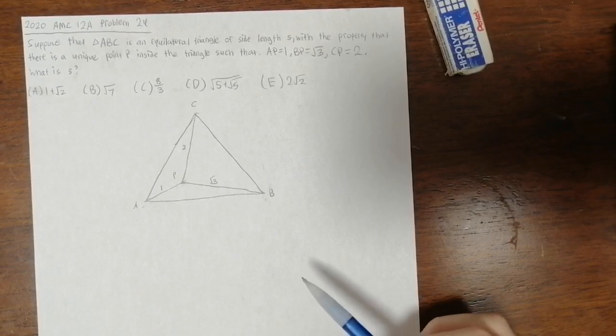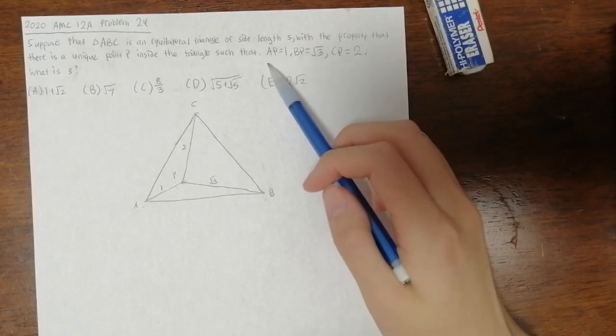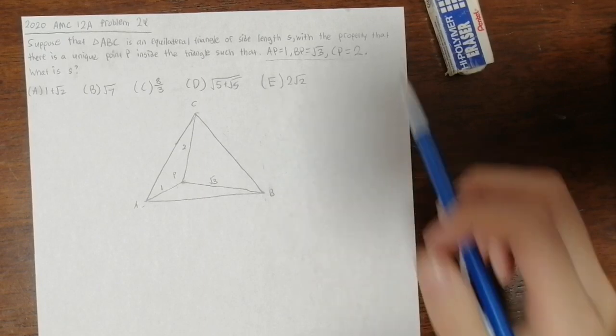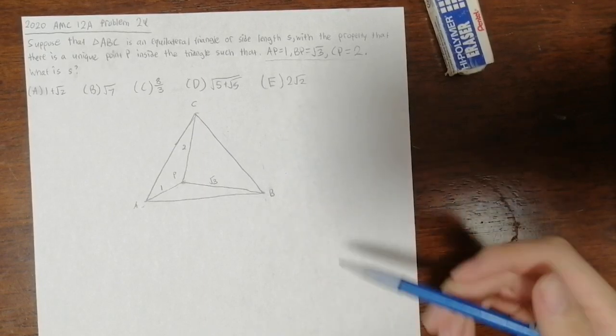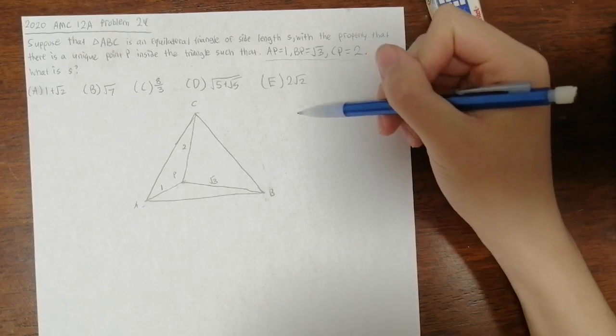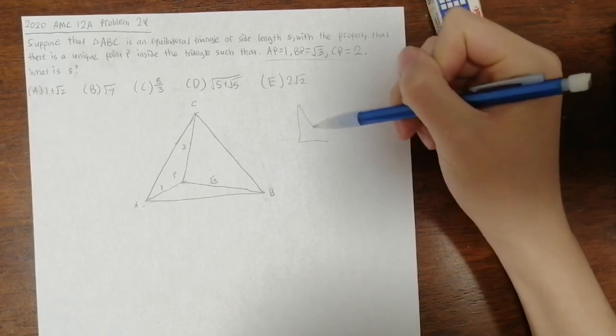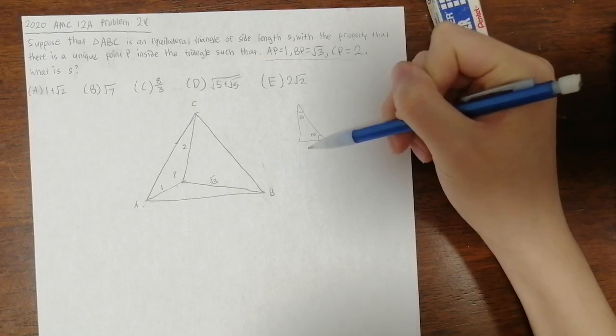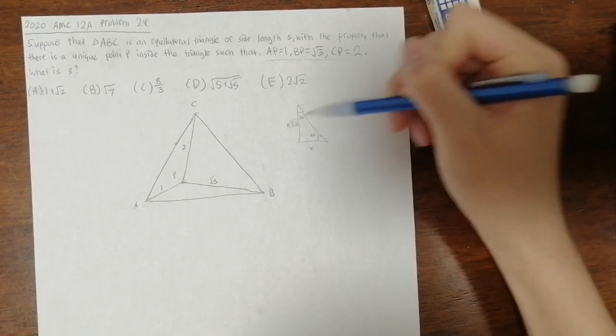So the first thing we might notice is that these lengths, 1, 2, and root 3, where have we seen them before? Well, we've seen them in a 30, 60, 90 triangle, because in that triangle we have lengths x, x root 3, and 2x.